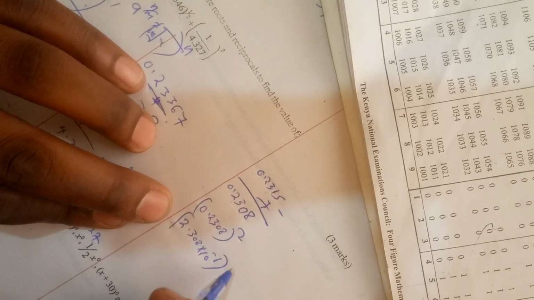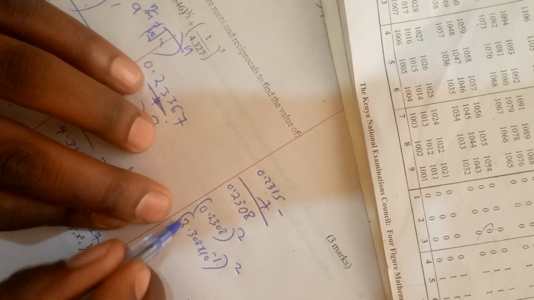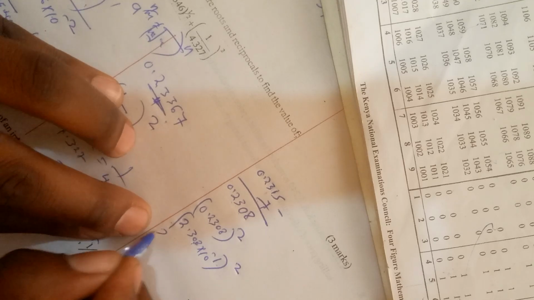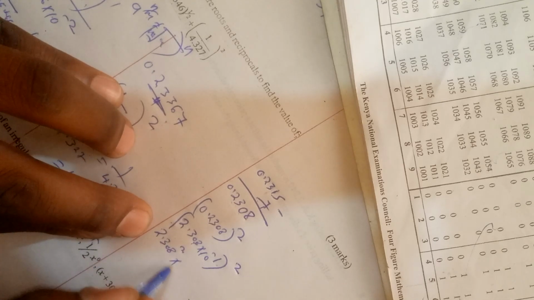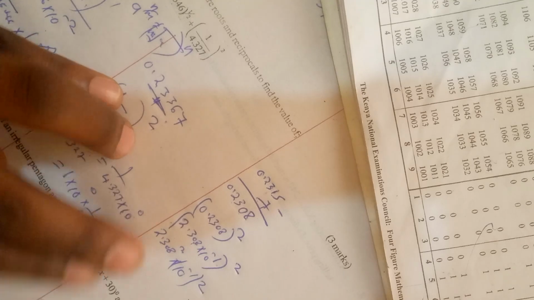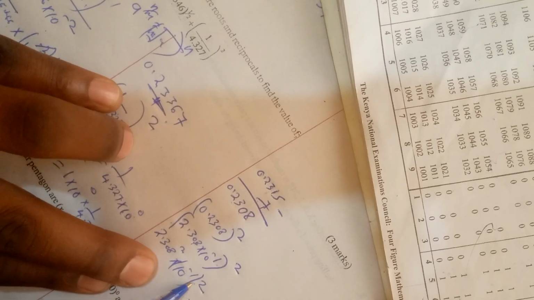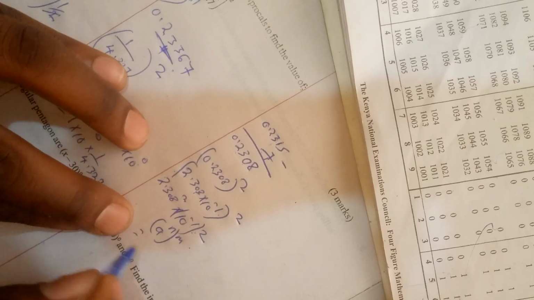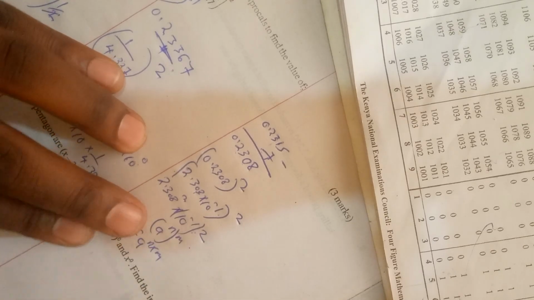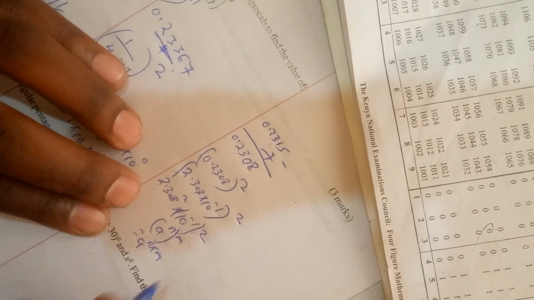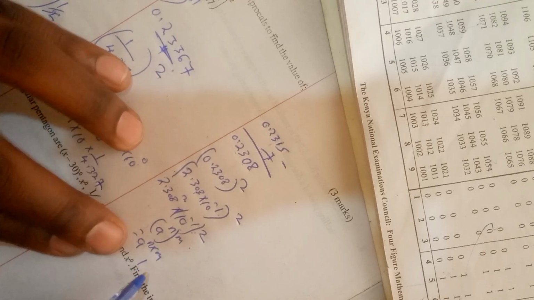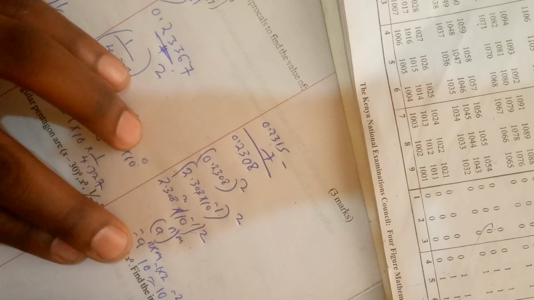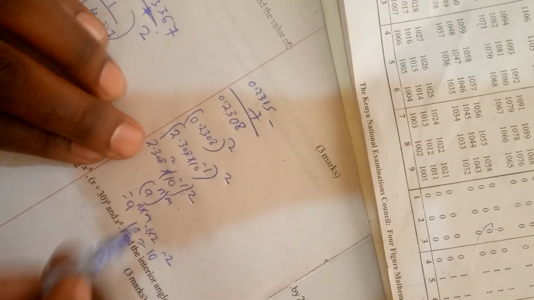But remember, everything was to be squared. So this bracket is telling me everything which is inside the bracket must be squared. So it is like I'm saying 2.308 squared times 10 raised to negative 1 squared. But in this case, using the law of indices, a raised to n and then raised to m will mean a raised to n times m. So when I square 10 raised to negative 1, it will become 10 raised to negative 1 times 2. So it will be 10 raised to negative 2.